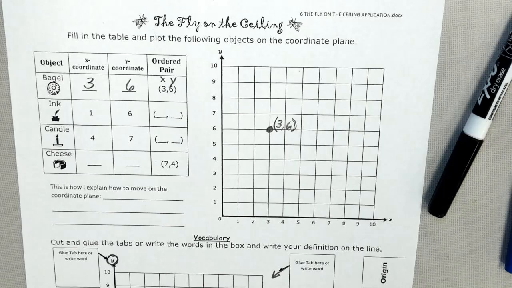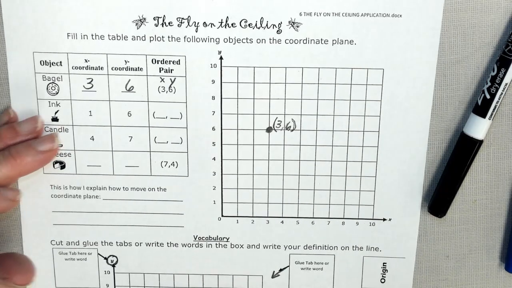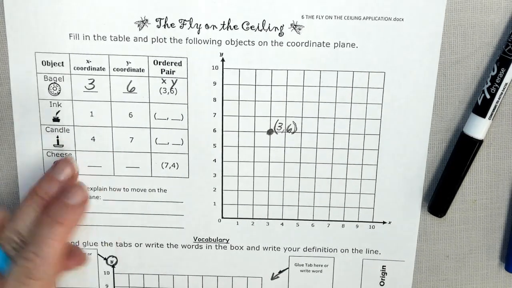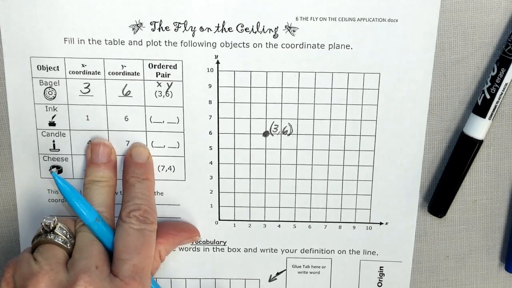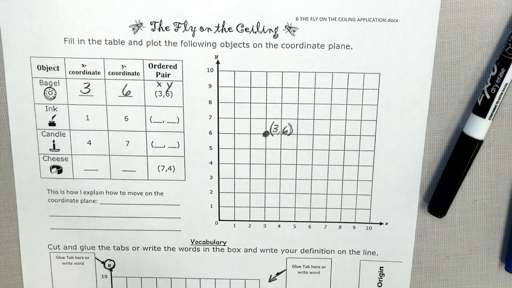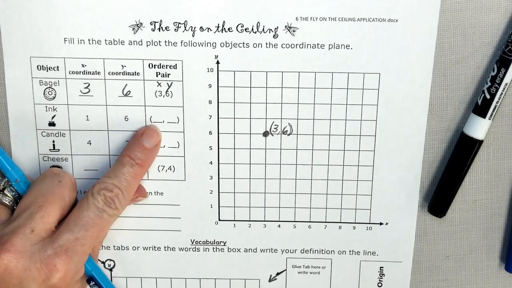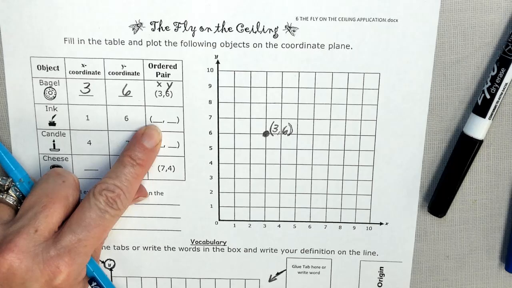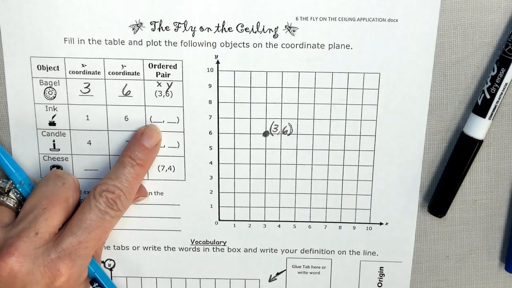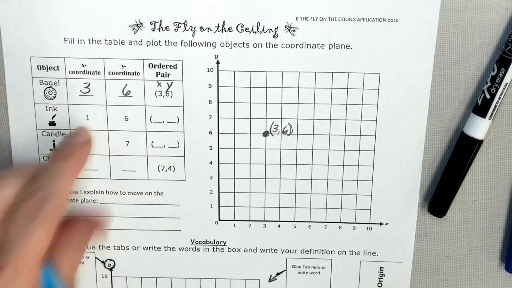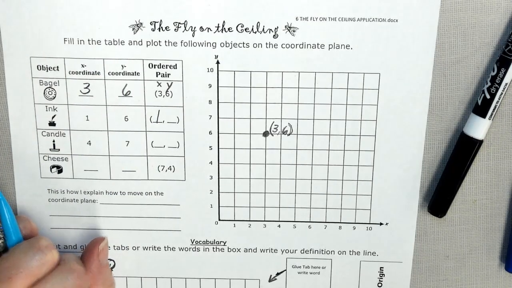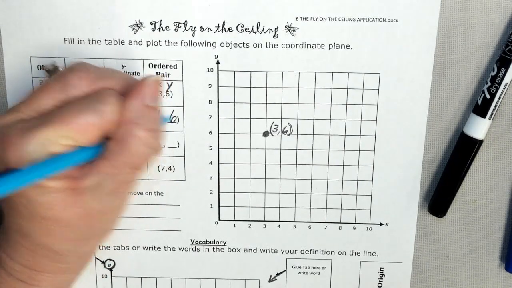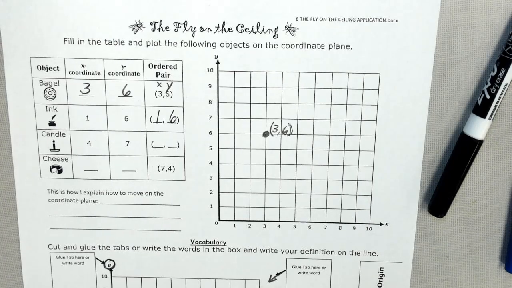Good? If we look at our inkwell, this time they have given us the coordinates separated, but to make an ordered pair, we're simply going to put them together. So what would I write in the x spot, Kobe? 1. And Kobe, what would I write in the y spot? And so the ordered pair becomes 1, 6.